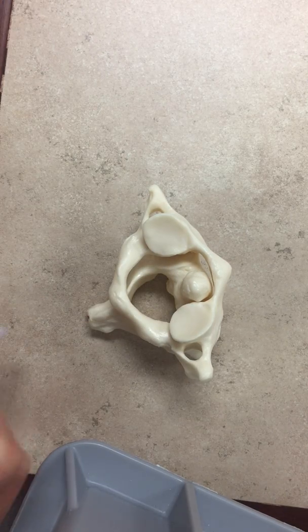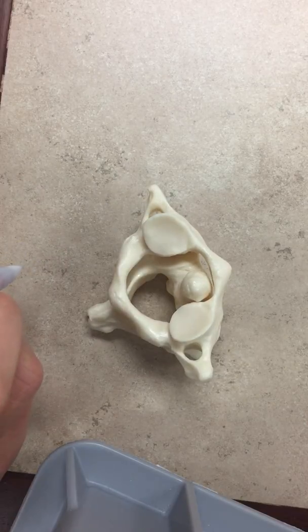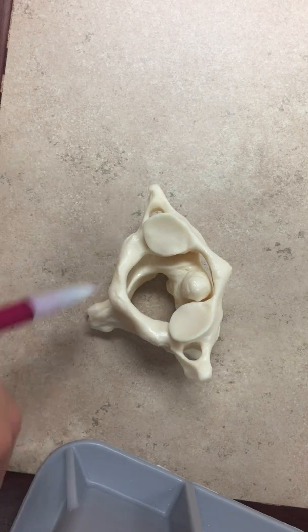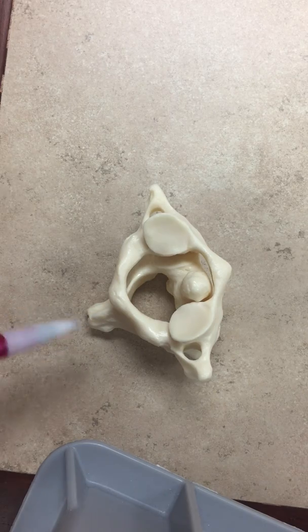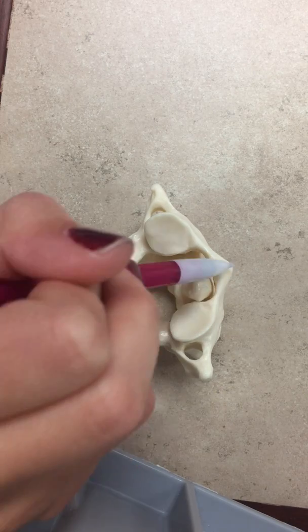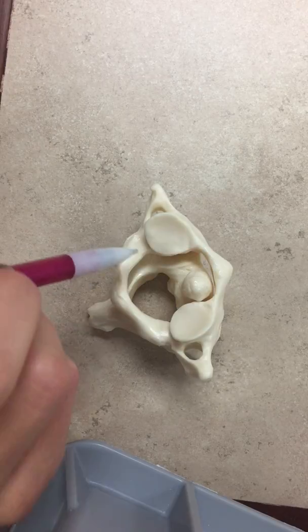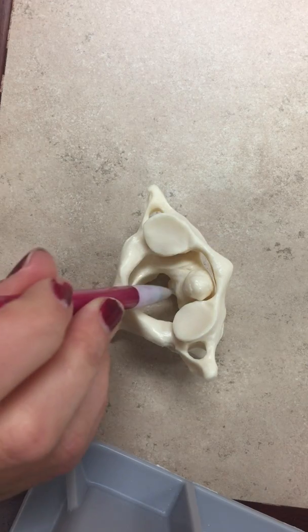And then you have your transverse foramen still. You have transverse process on the ends. You have the posterior arch. And then you also have the posterior tubercle, just like anterior tubercle. This is the posterior. So on C2, you have the spinous process. You have the body.